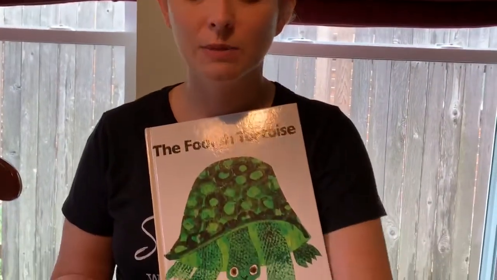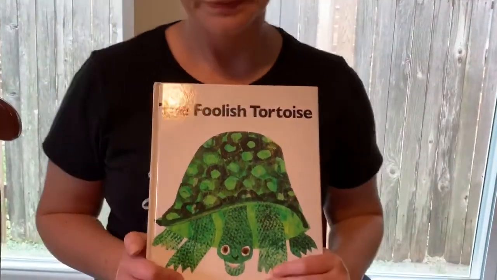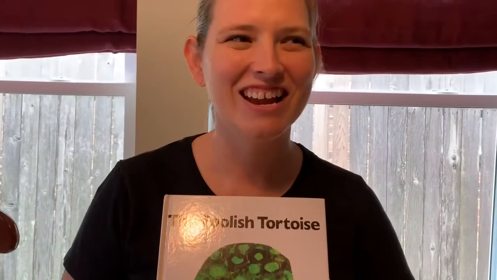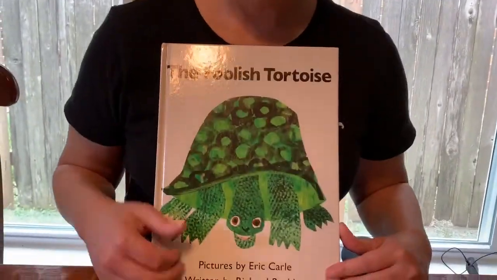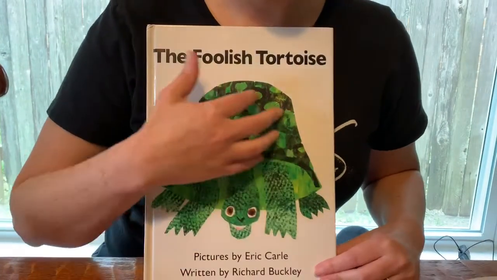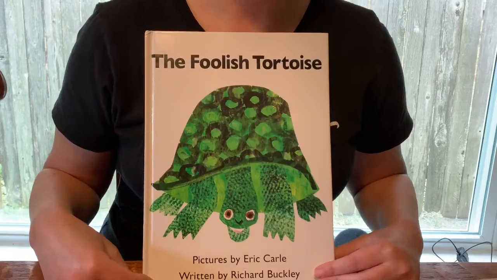The last thing that we're going to do is read The Foolish Tortoise. I think I'm going to read it as part of this video. Okay, so here we go. I'm going to read now. And this little guy here, his shell is an amazing resource, and it takes him a little while to realize that.